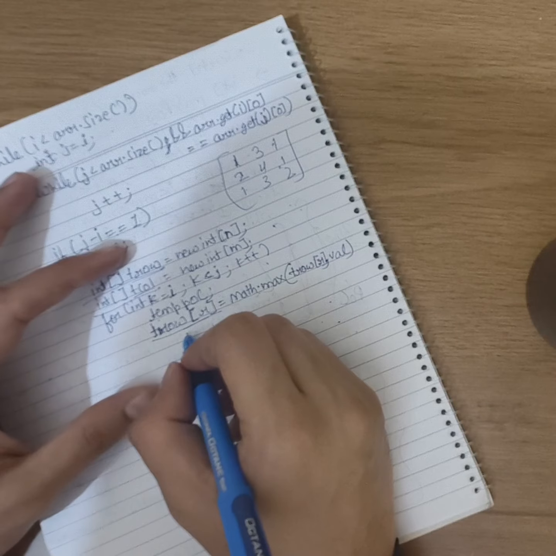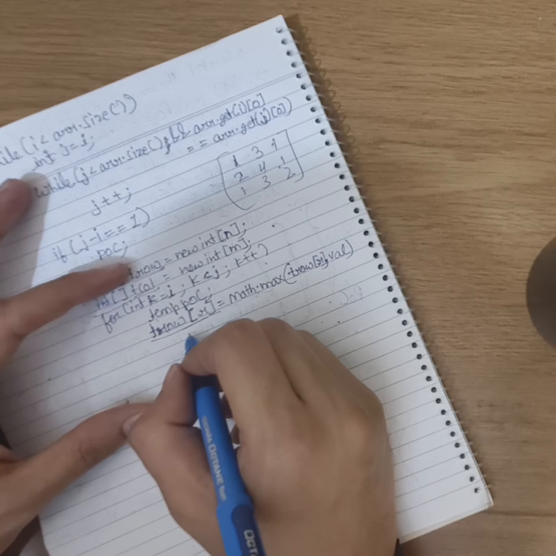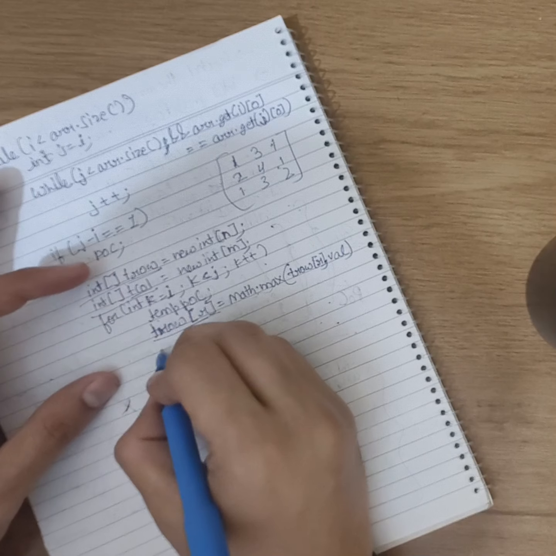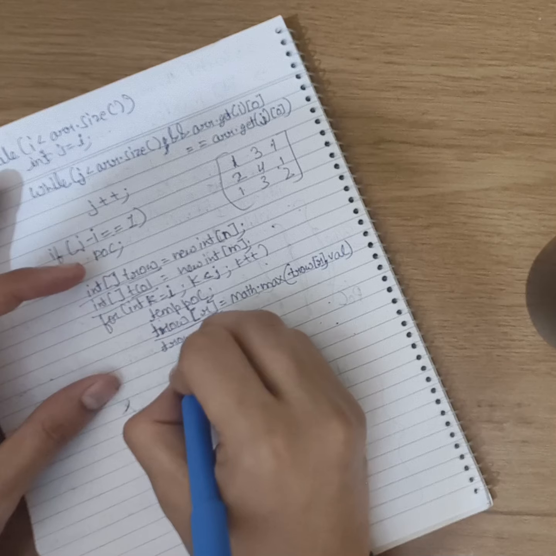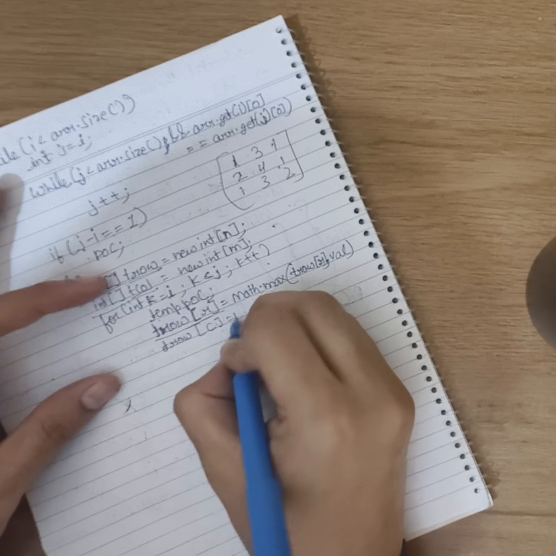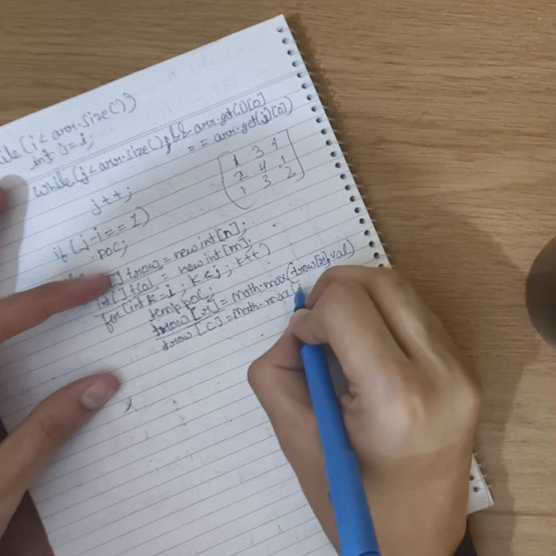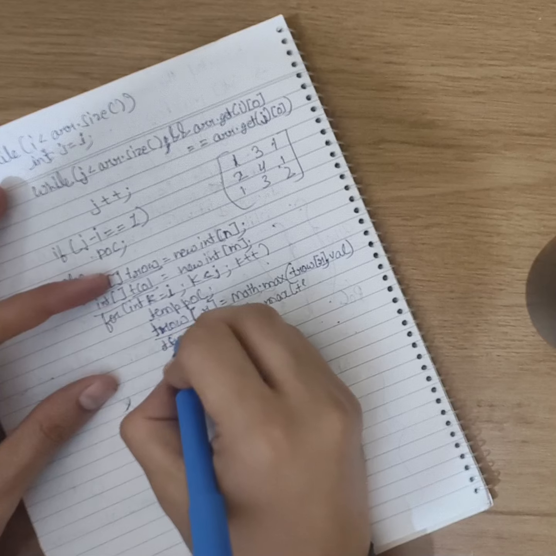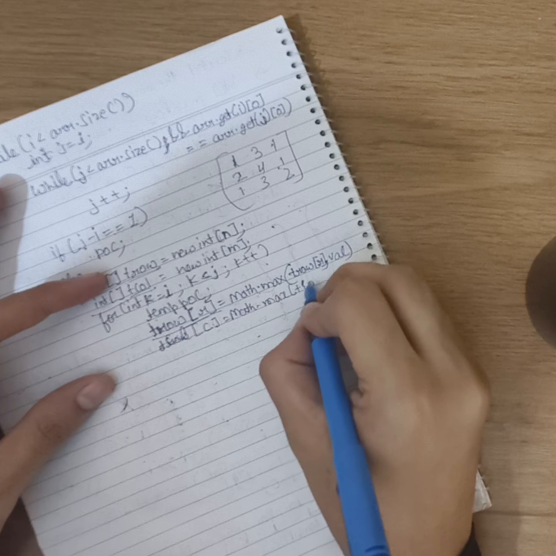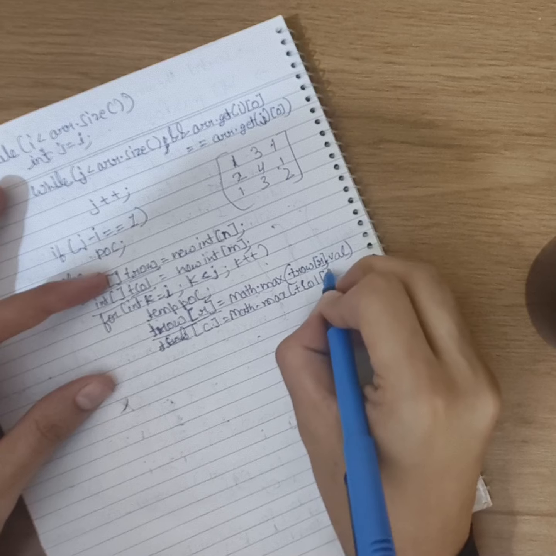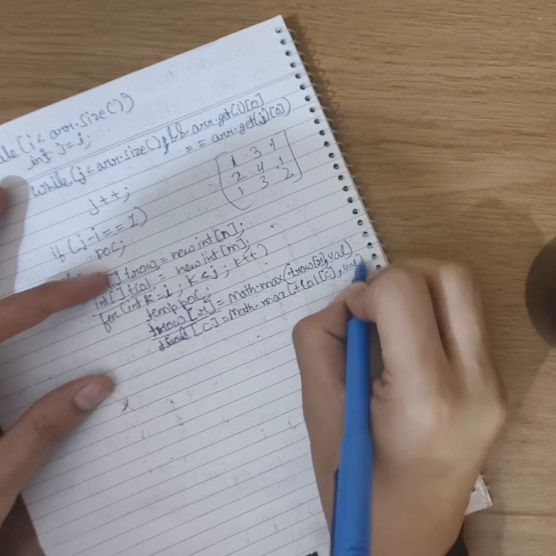Okay, so this will be the case, and again here t row c is equal to Math.max, and again this is t column, and this will be c comma val.